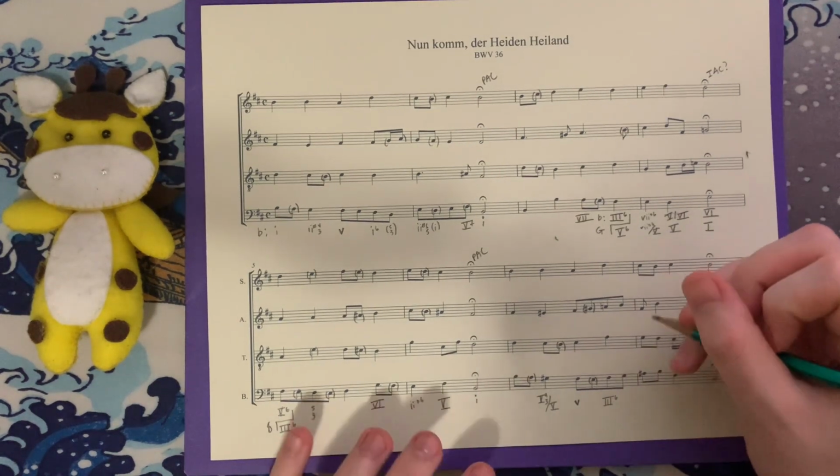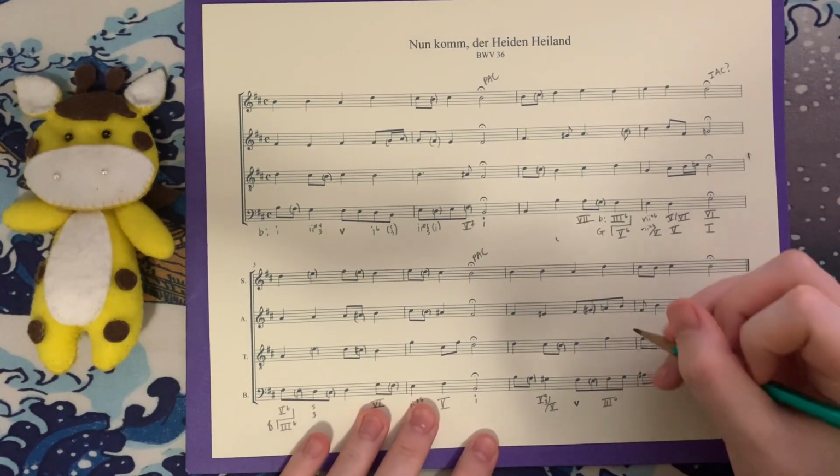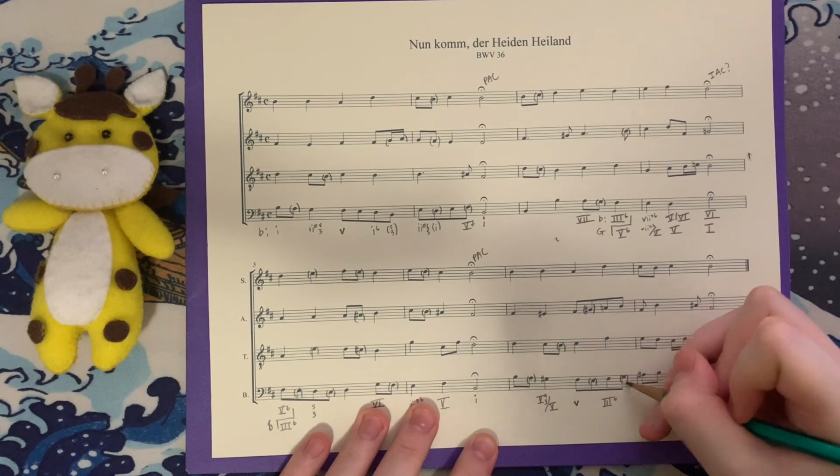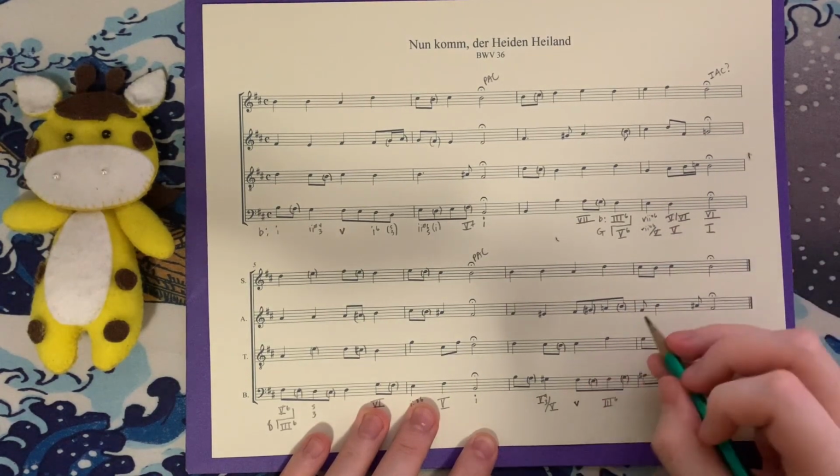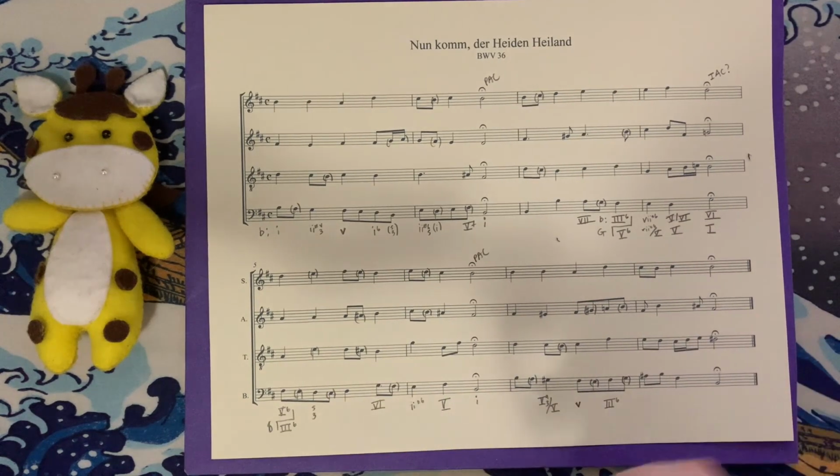And then we have a passing tone here, and kind of an interesting tone here. I think it's called an escape tone, which is where it's stepped into and leapt out of. It's either an appoggiatura or escape tone. I always forget the two, but it's a non-chord tone regardless.